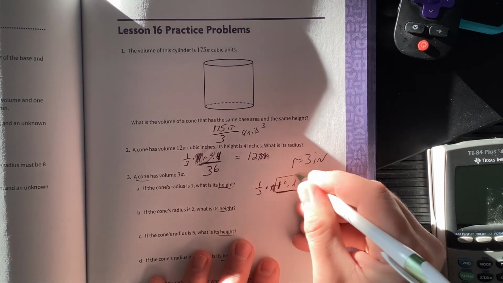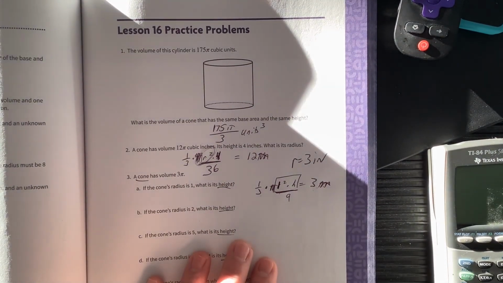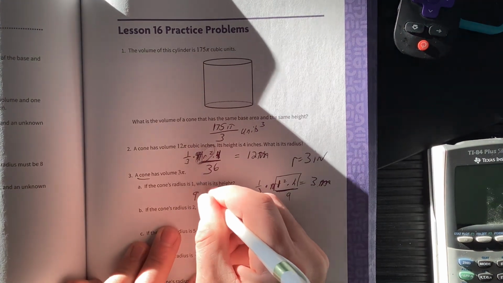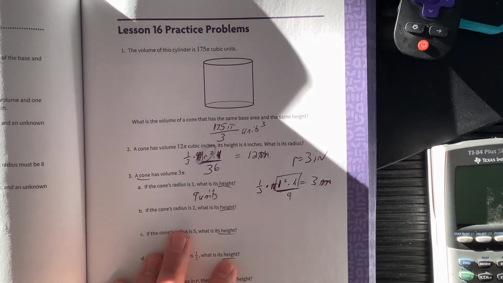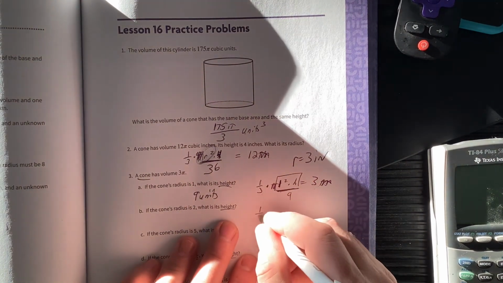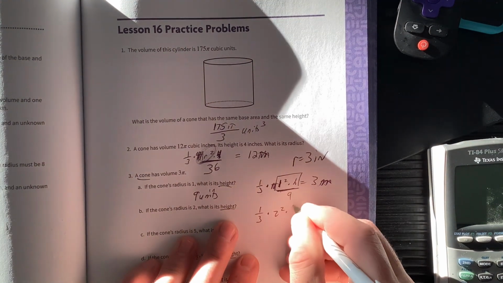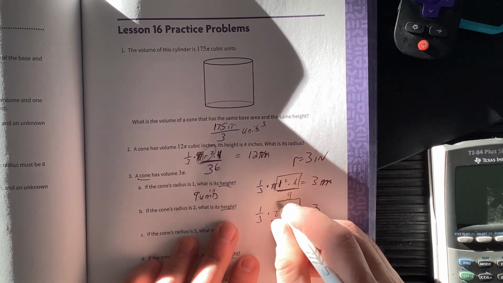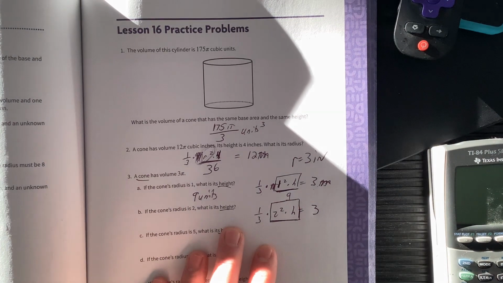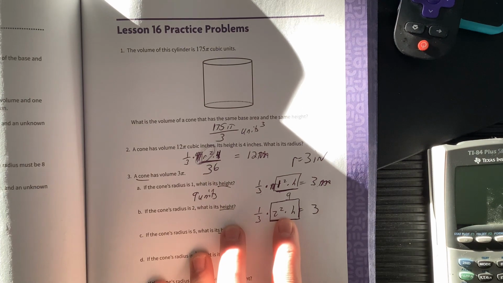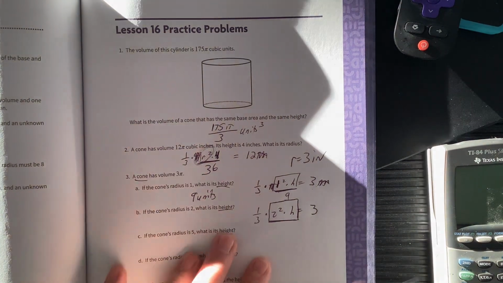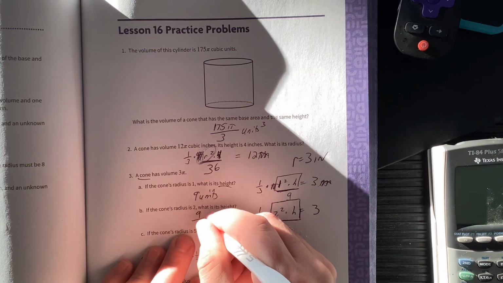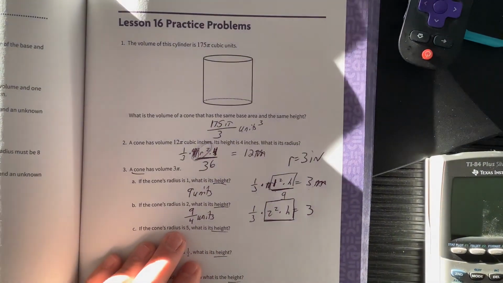So I need this to be 9. So 1 times what is 9? Should be pretty simple. Got it. Answer is 9. Okay, next one. Same thing, but this is 2. Once again, I need this to be 9. Okay, this one does not come out very nice. 4 times what is 9? Well, if I can't get that, I just got to do 9 divided by 4. Could do 2 1/4 if you want.